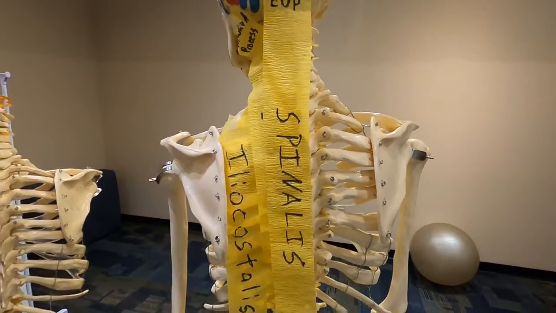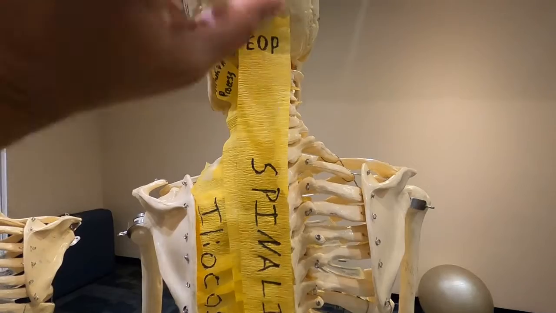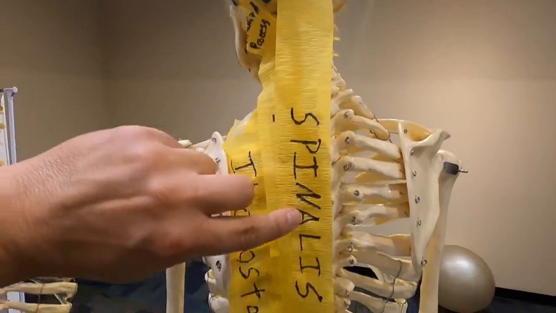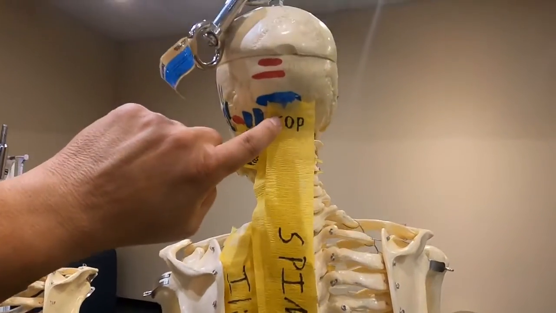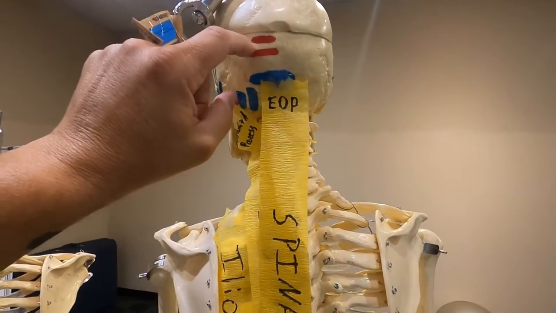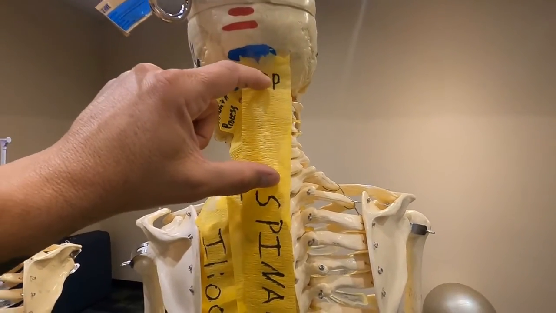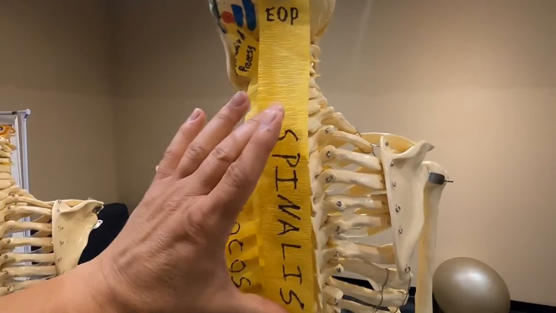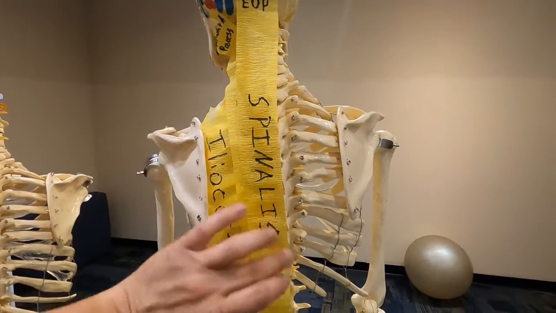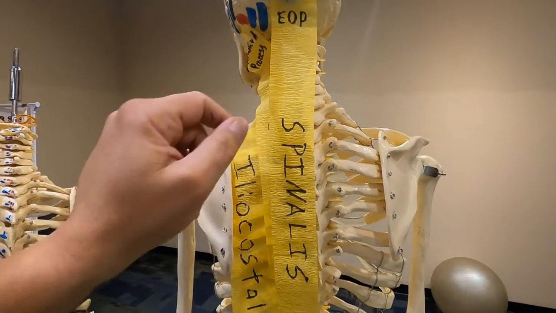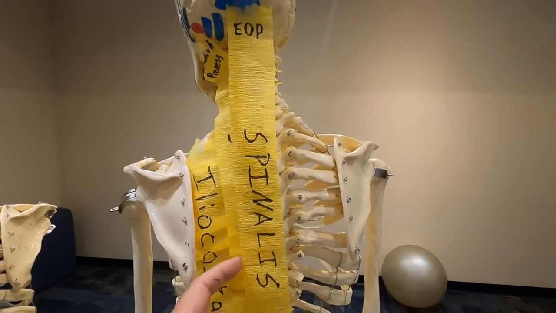So depending on what section we're talking about, say we want to talk about the spinalis muscle and it attaches to the head, that's going to be called the spinalis capitis. If we're talking about the spinalis muscle group in this section, that's the spinalis cervicis, spinalis thoracis. So all one muscle, but each individual section is how it'll get its name.